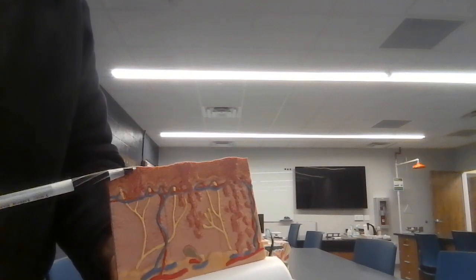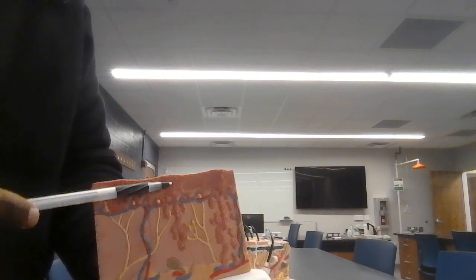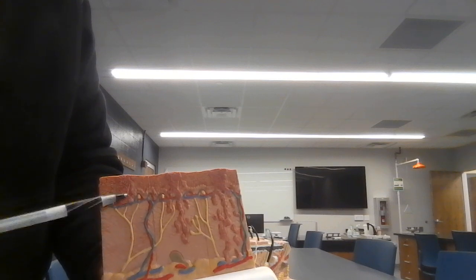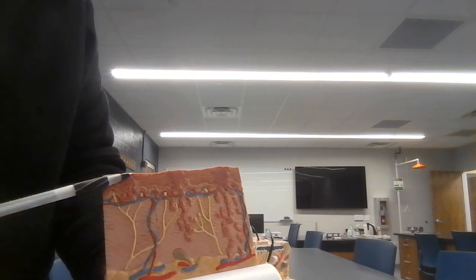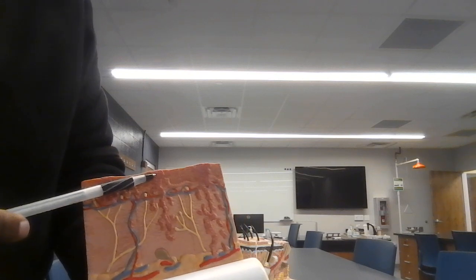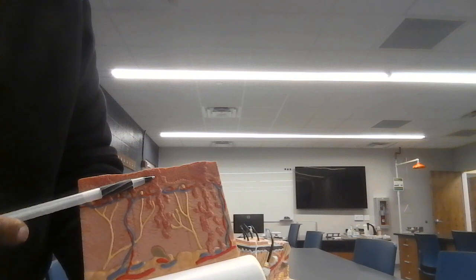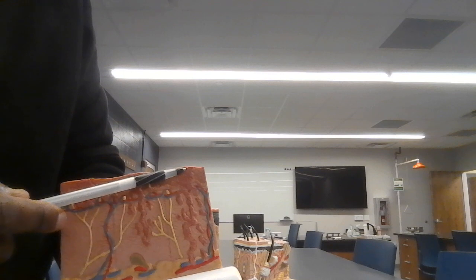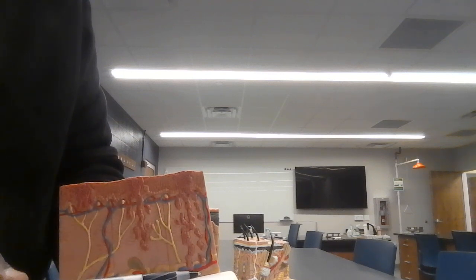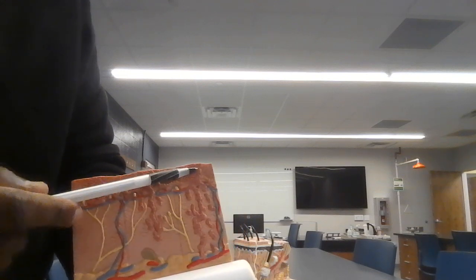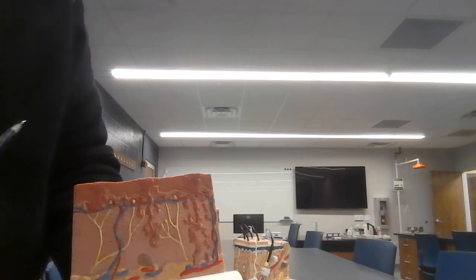We have first degree burns, second degree burns, and third degree burns. A first degree burn, which is illustrated here, is located mostly in the epidermis only. A second degree burn extends from the epidermis to the dermis. A third degree burn covers all three layers of the skin.